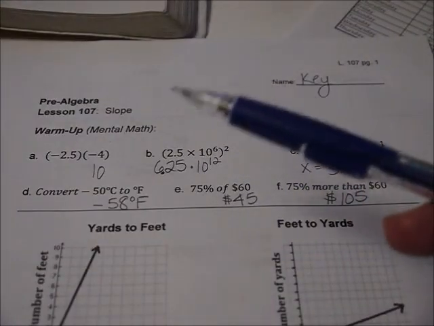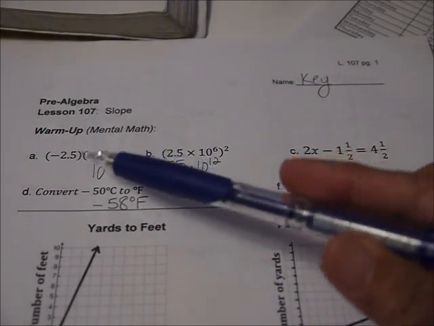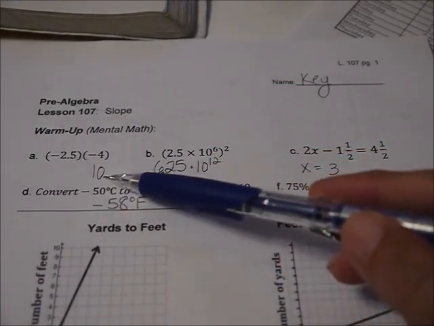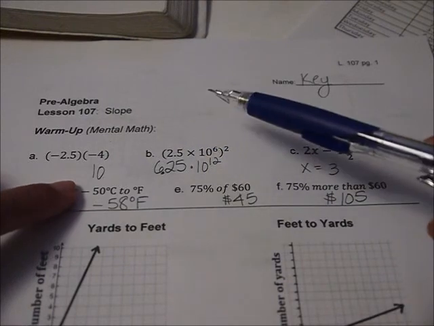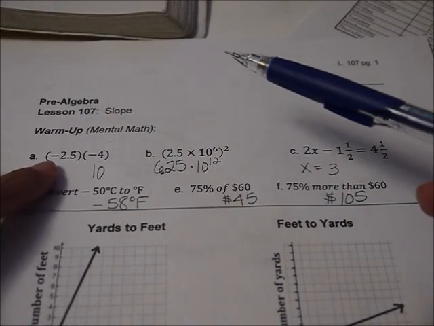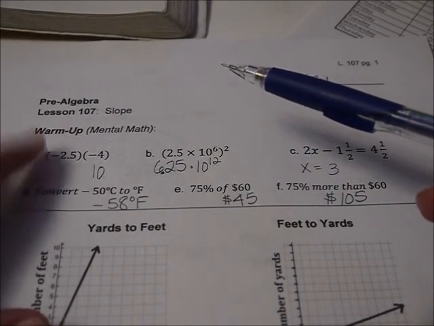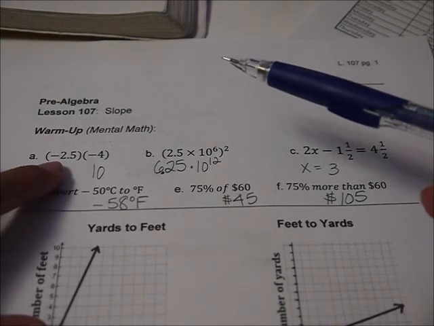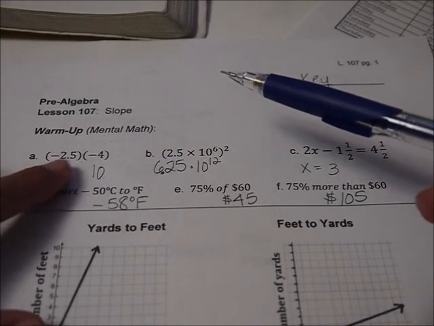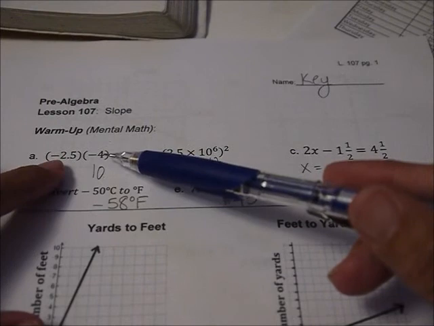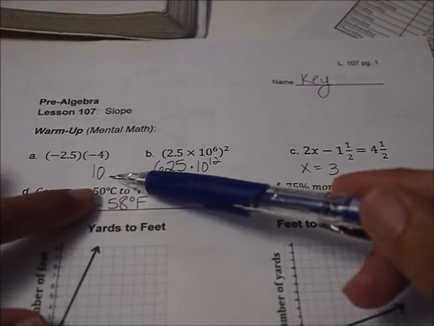The answers to the warm-up are here. We've got, this is going to be positive. Two negatives make a positive when you multiply. And so 2.5 times 4 is 10. Or you could think of 25 times 4 as 100 with one digit behind the decimal point, which makes it 10.